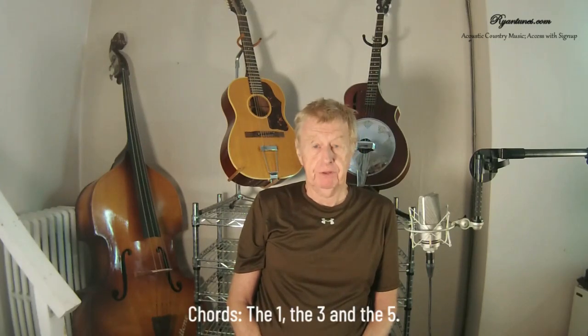So the root is D, the third is an F sharp, and the fifth is going to be an A. So on your guitar or whatever instrument, you're going to have some D notes and some F sharp and some A in there. That's your chord. Or maybe you're playing an instrument that you've never played before. Same thing. You can manufacture a chord.